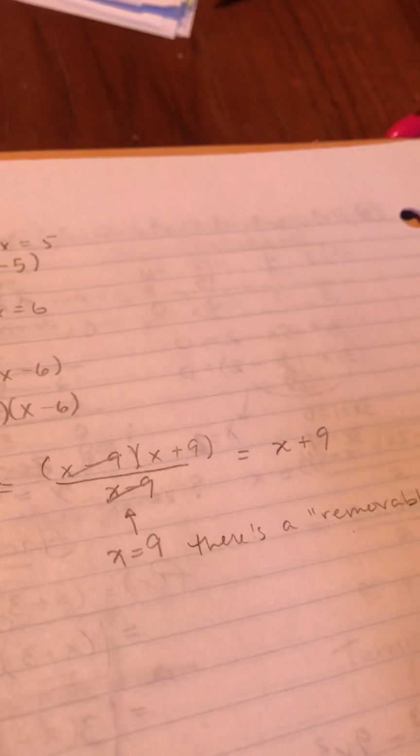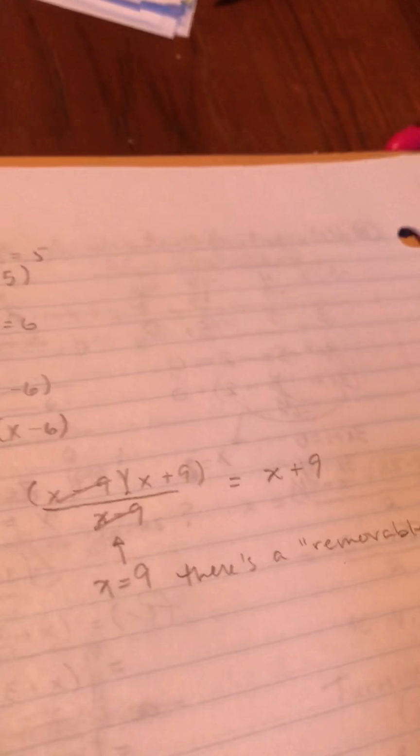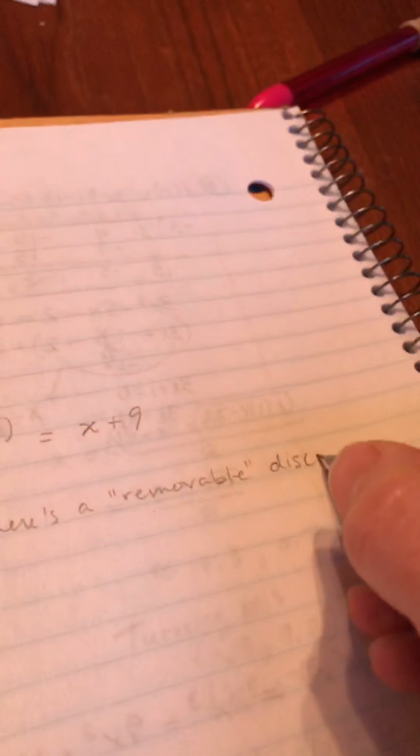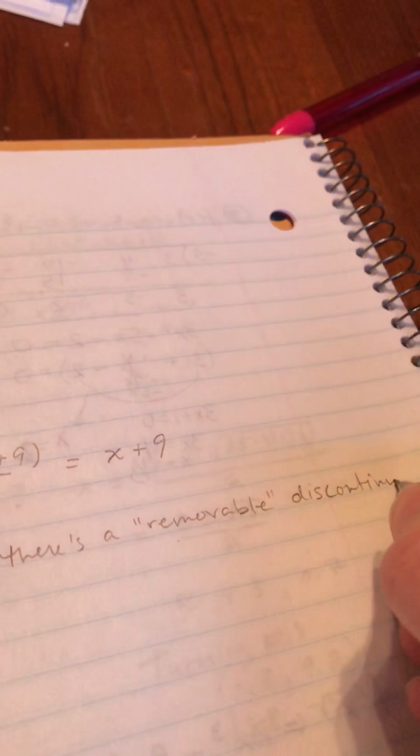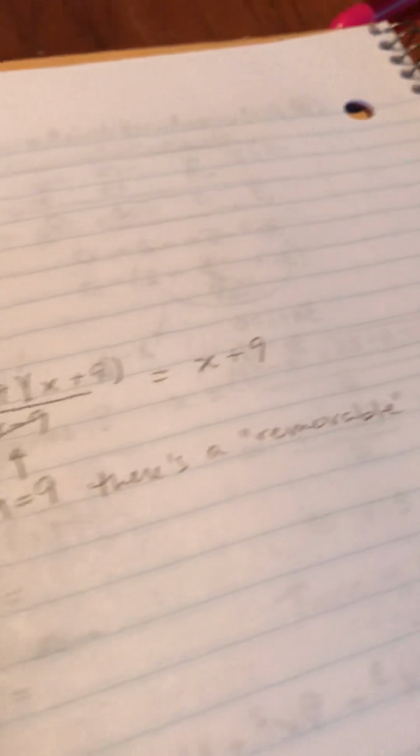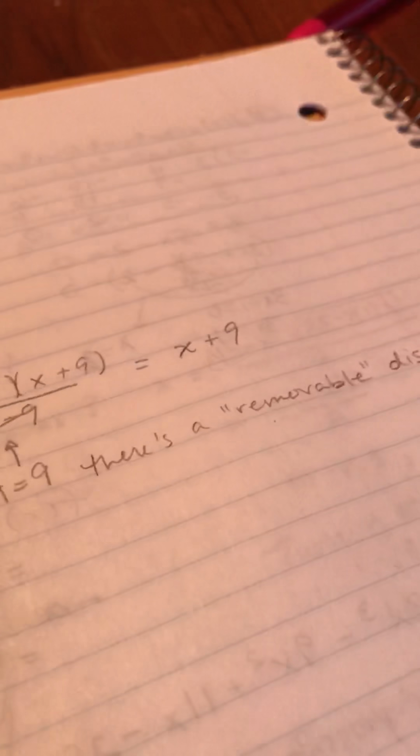An asymptote is non-removable. You'll learn more about this if you go to calculus. If you take calculus, you'll learn more about continuity and limits.